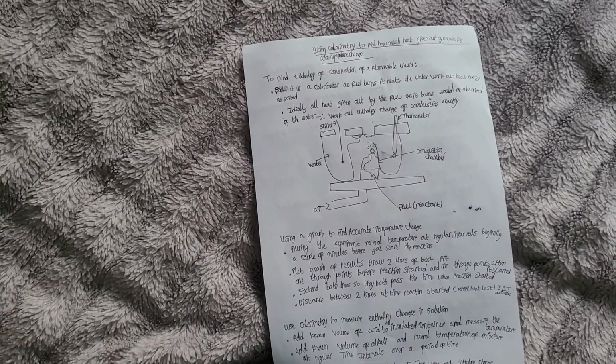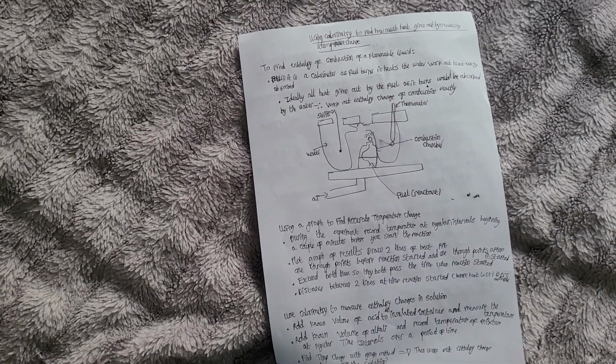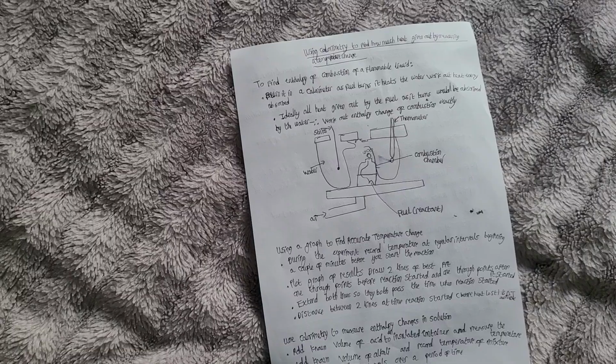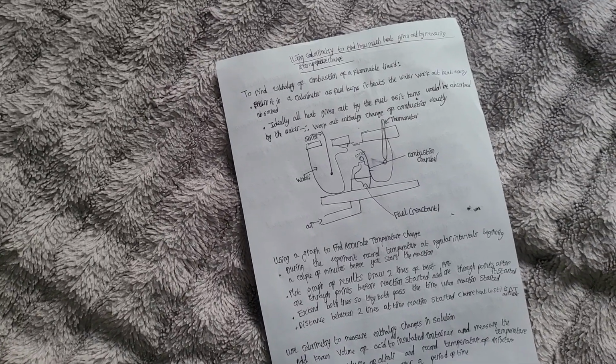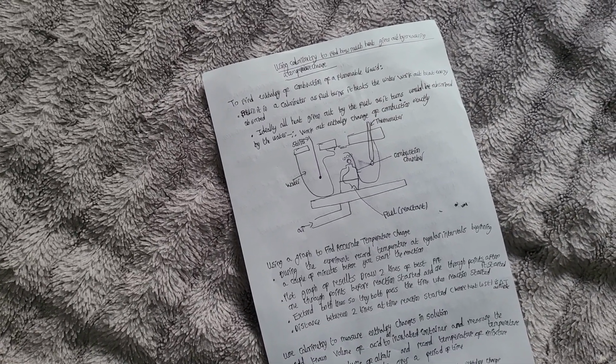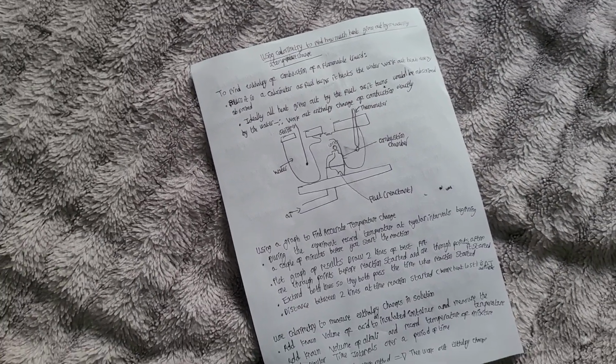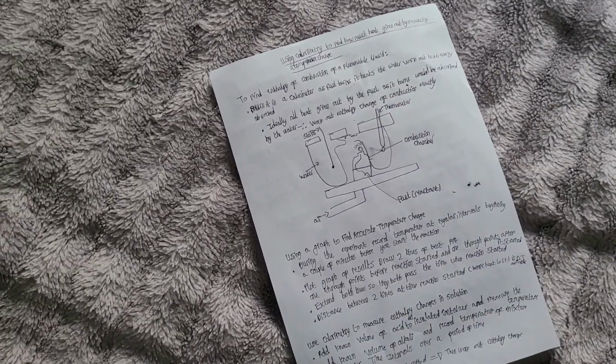Therefore, we could work out the enthalpy change of combustion exactly. But that will not happen: heat loss, incomplete combustion, etc. So here's all the equipment: water, stirrer, air going in, fuel, reactant, combustion chamber, and thermometer.